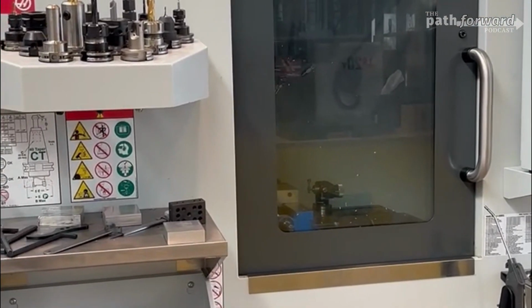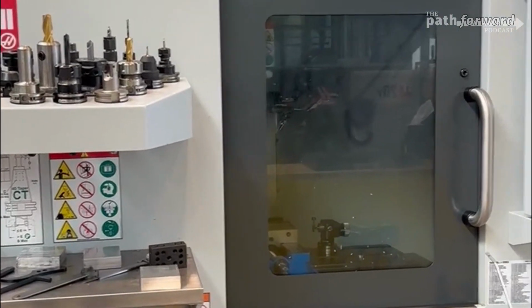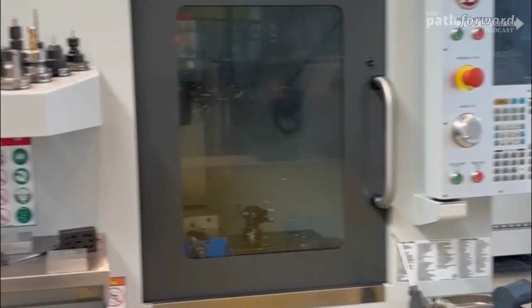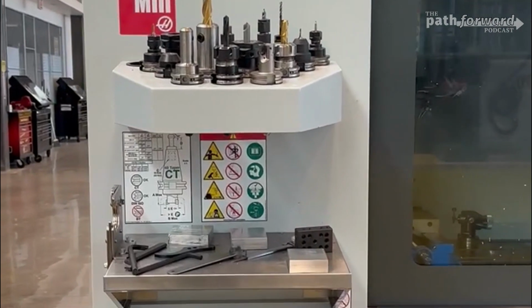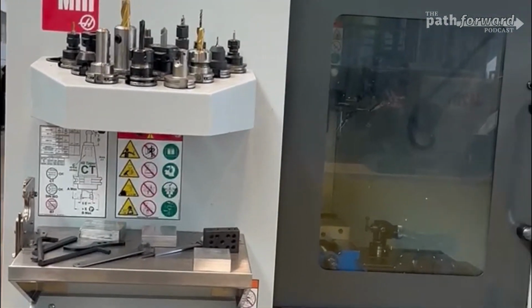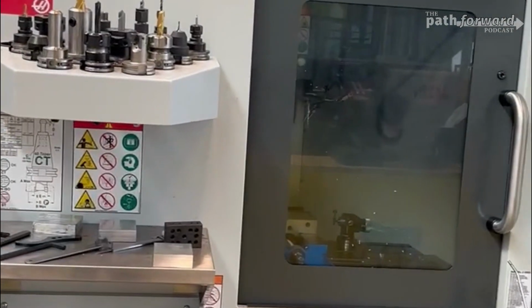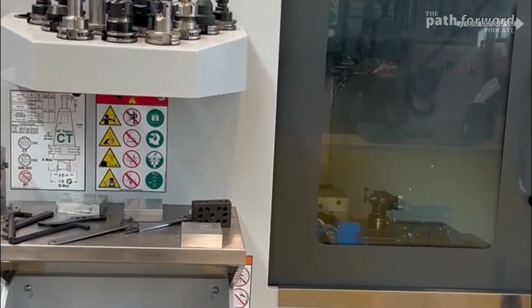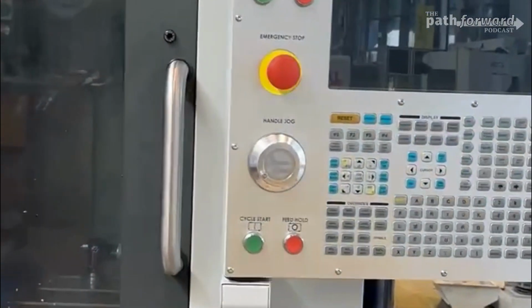All right, so this is our CNC lab, computer numerical control. We have lathes and mills that are computer controlled here, and we have the non-credit 12-week program, but these are also part of our credit progression of classes. So I can open the door.